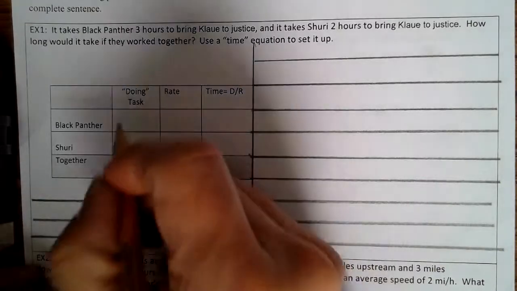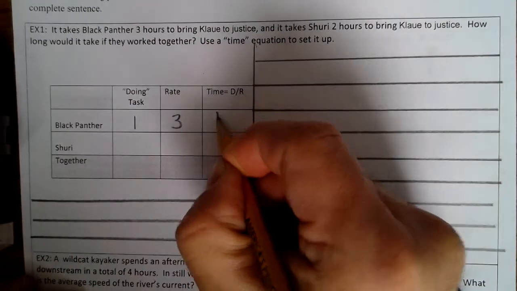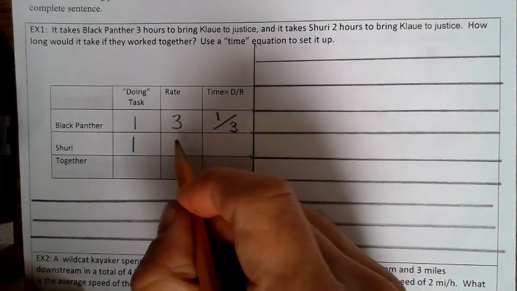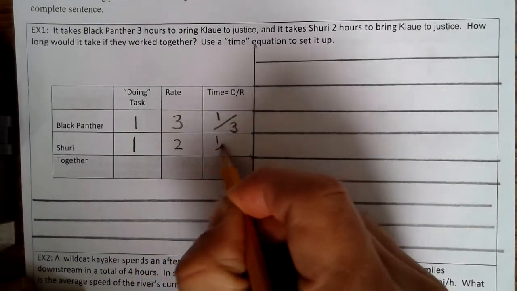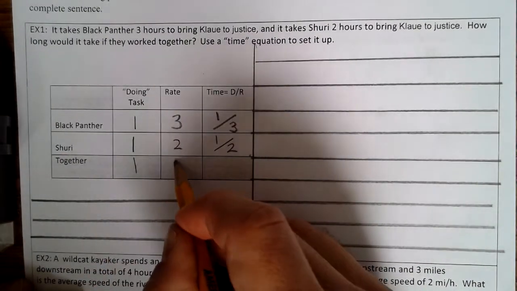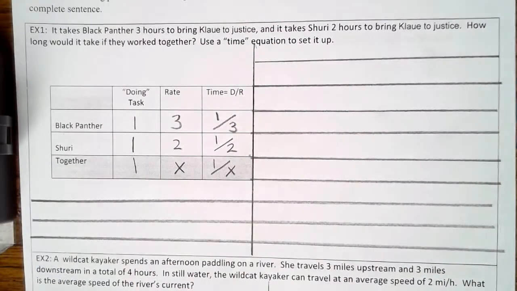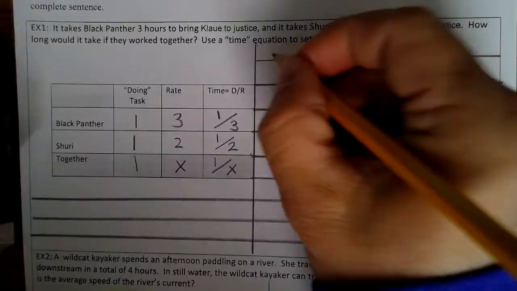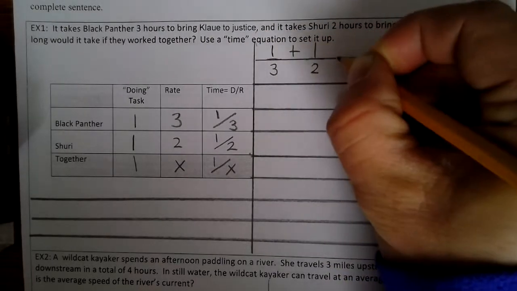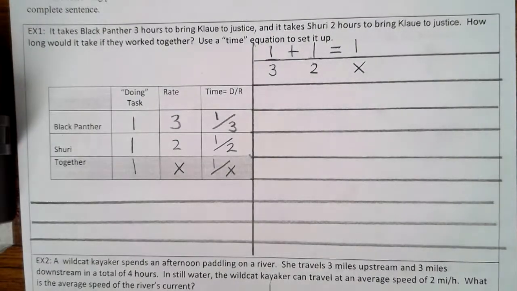Now, the doing task. One task, bring Claw to justice. The rate takes Black Panther 3 hours, so the time is 1 divided by 3. Now, Suri, one task, bring Claw to justice, takes her 2 hours, so her time is 1 divided by 2. Now, together, one task, bring Claw to justice. The rate we don't know, so the time is 1 divided by x. Okay, so our equation is 1 divided by 3 plus 1 divided by 2 equals 1 divided by x. Now, we've made the table, we write the equation.